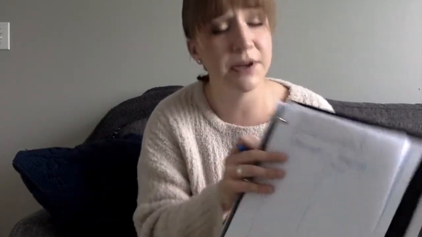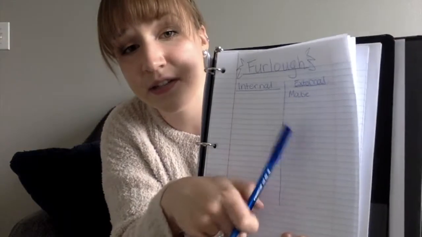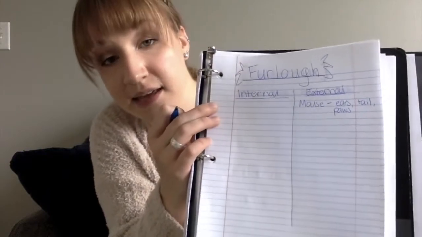Yeah, so he's a mouse. So under external, we could say mouse. And that reminds me, another trait that we could say for Princess P would be human, because in this story we have characters that are human and characters that are mice. So we know that one of Furlow's external traits is that he's a mouse. So with that, he has ears and a tail and paws. That's what he looks like.